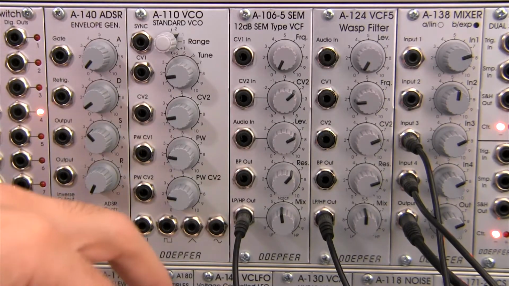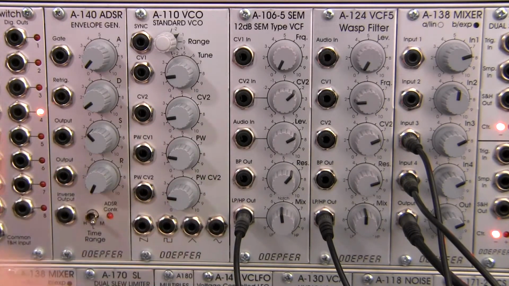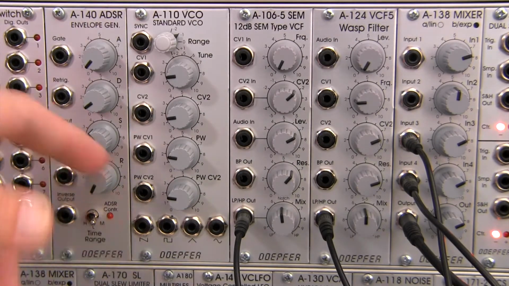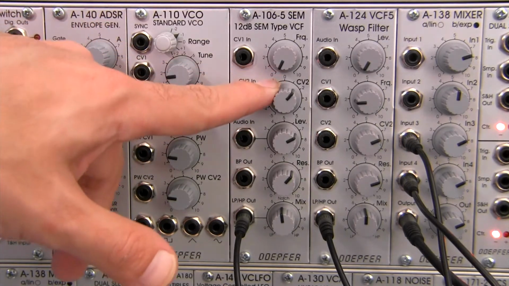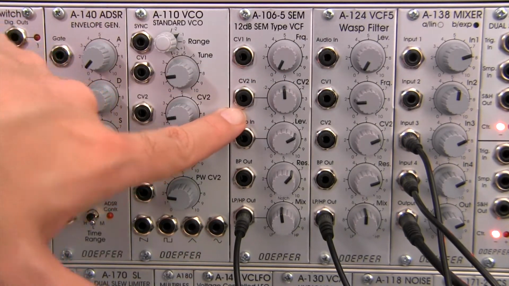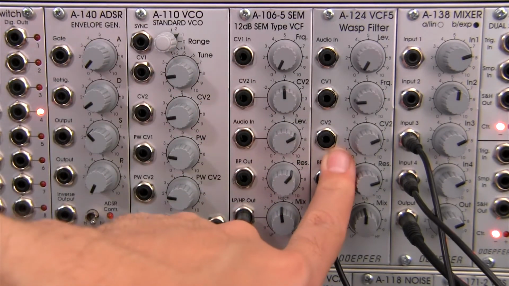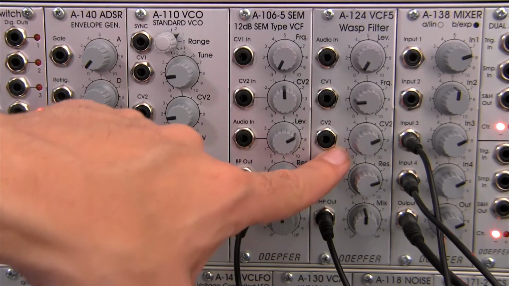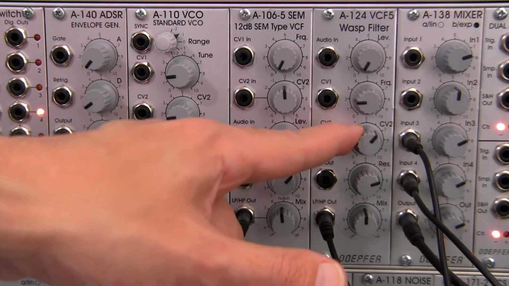One of the other differences that we'll hear, if we haven't heard it already, is that on the A106-5, we have the polarized modulation input for CV number 2, whereas CV number 2, which is in the middle here on the Wasp filter, just has a normal attenuator when you're piping in a modulation signal.